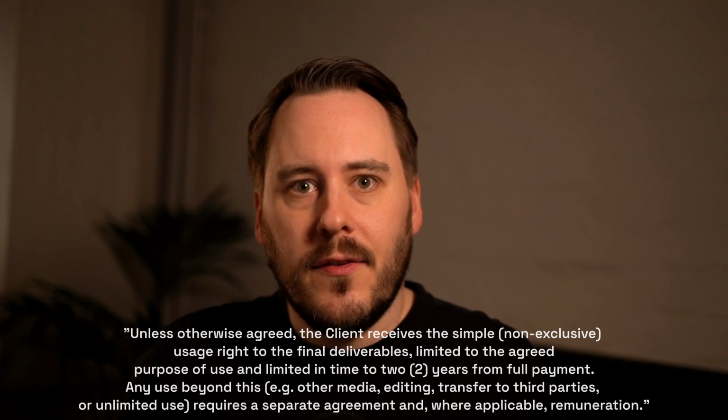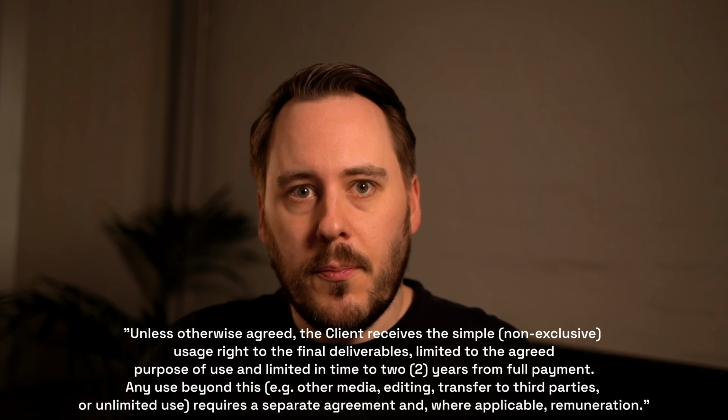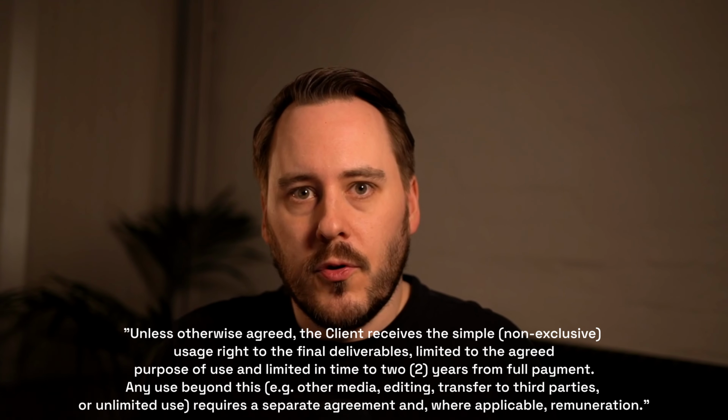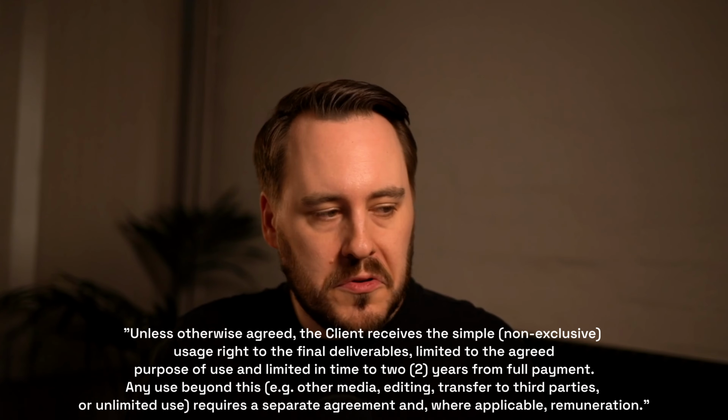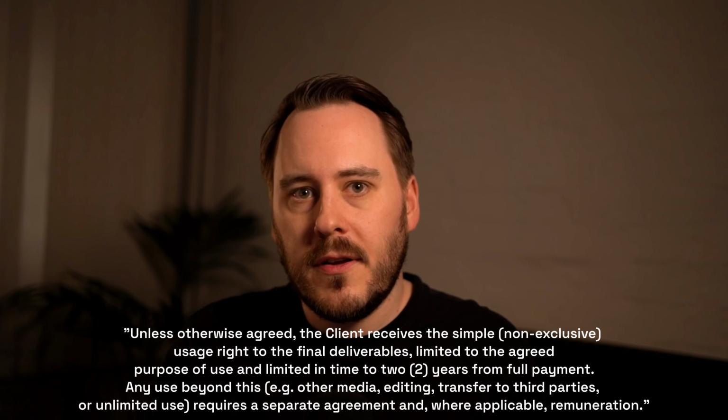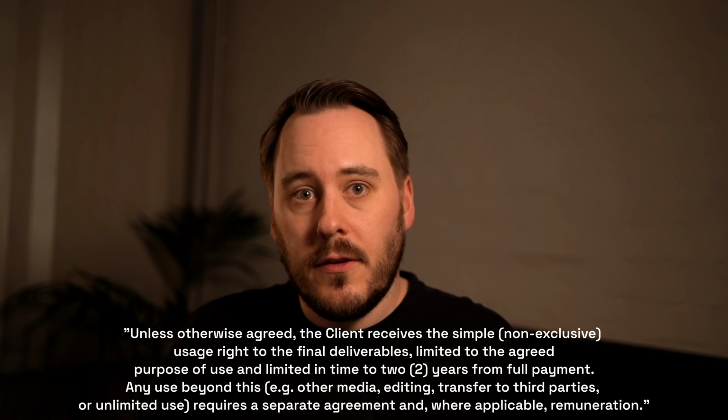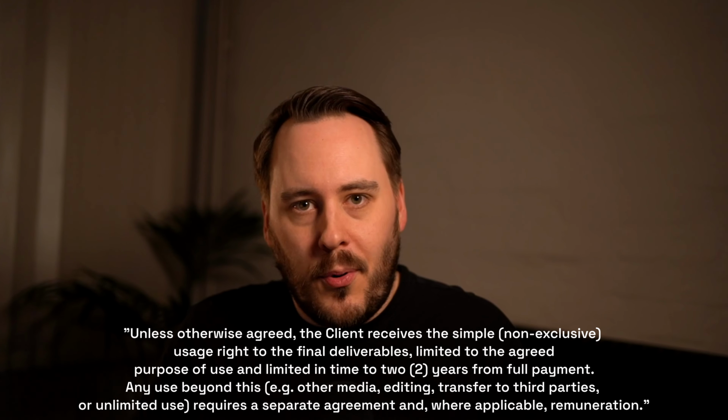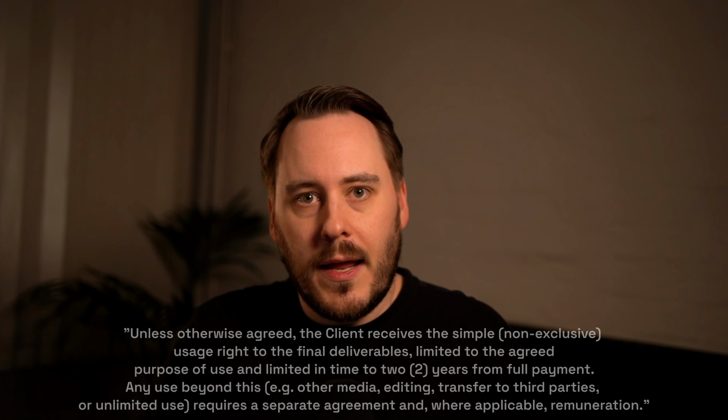While you're in that section, 3 smaller things that earn real money. The license you grant is limited to the agreed purpose, and in my terms, it runs for 2 years by default. Broader use, like other media or unlimited time, is a new conversation and a new number. And you'd be surprised how often that conversation really happens.